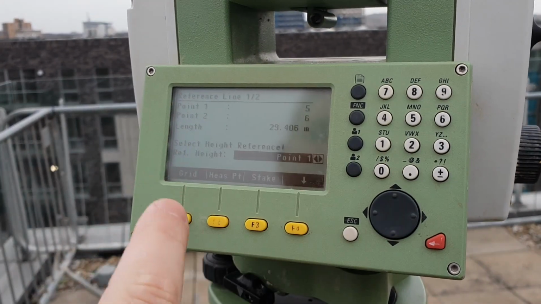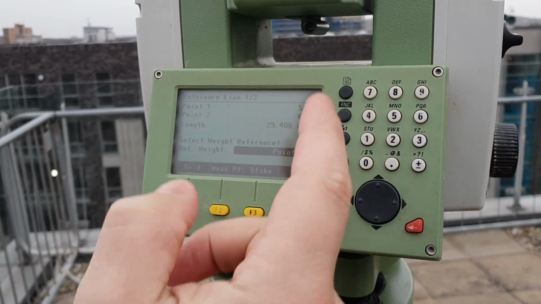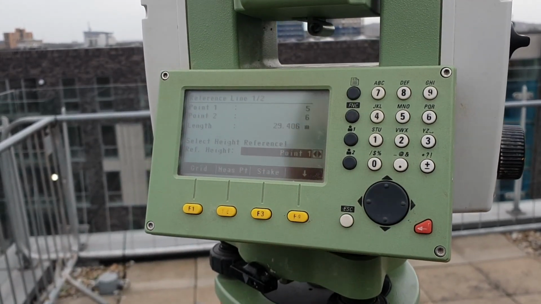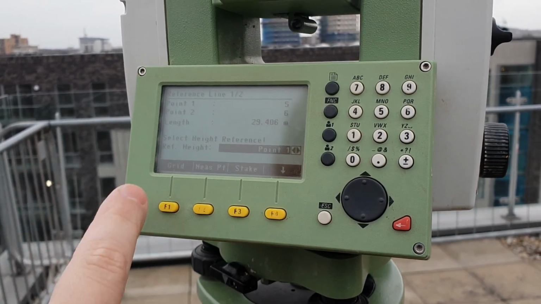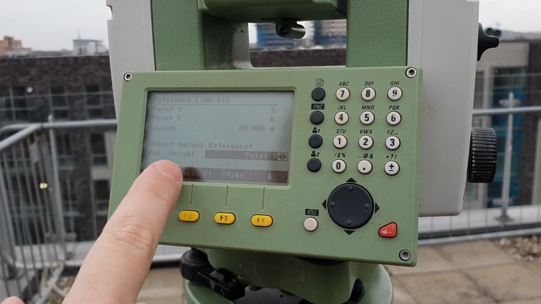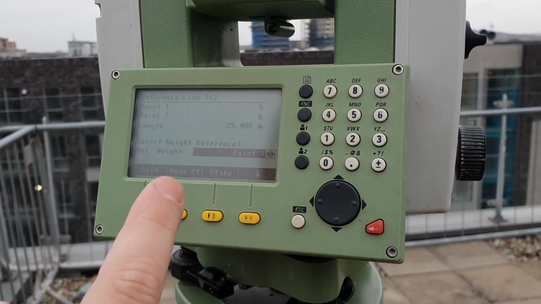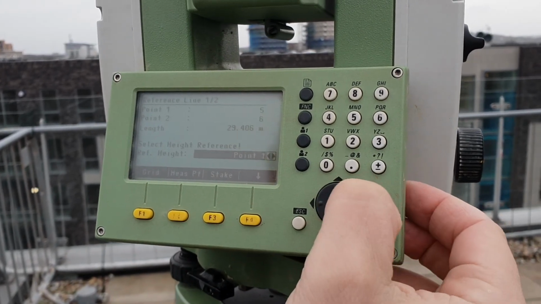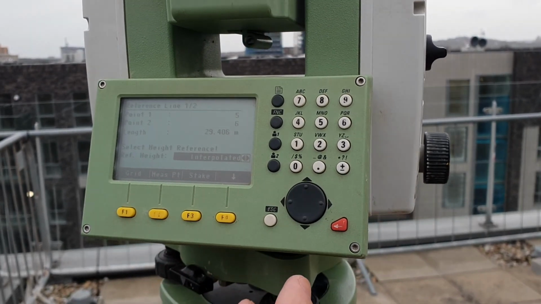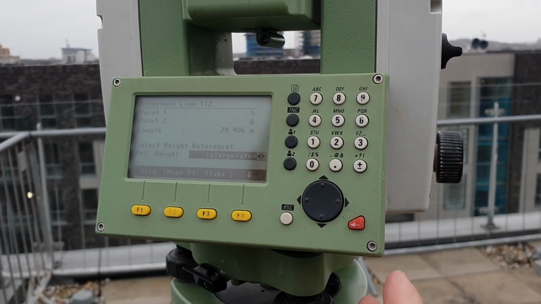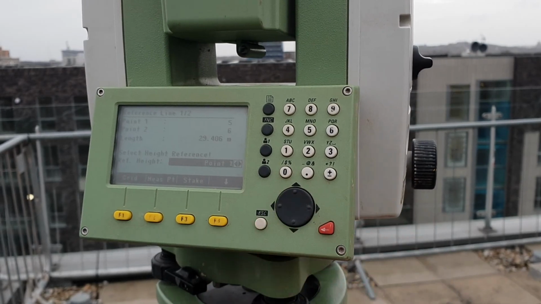You're going to see point 1 and 2, which is 5 and 6. It doesn't matter because I do it in the default job. You're going to see the length of the line now, and select the height reference. We're going to use point 1. You can use point 2, and you can interpolate the line, but this I'll show you when I'm setting a reference line with different levels, which you're going to use for drainage.